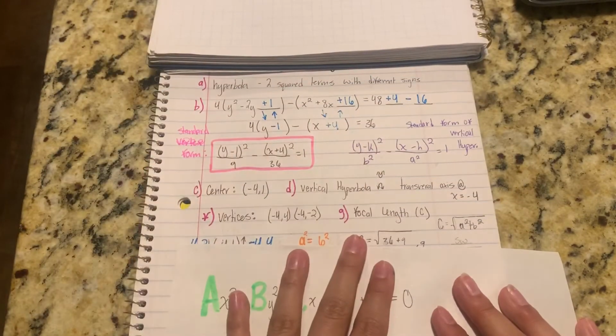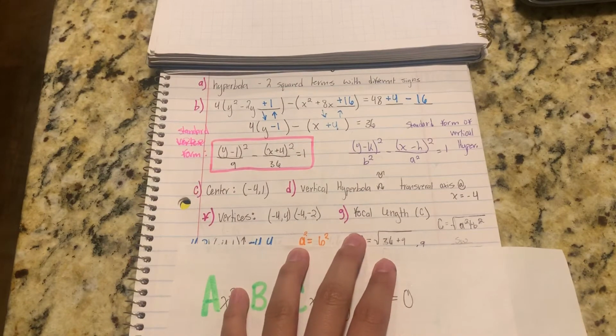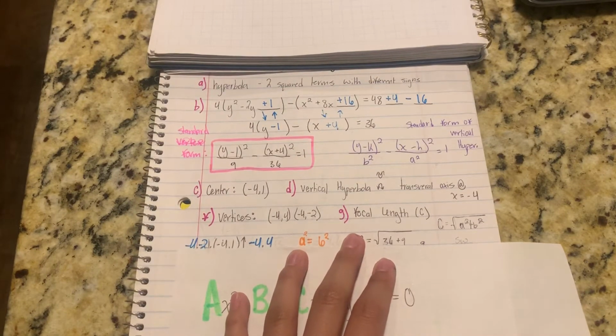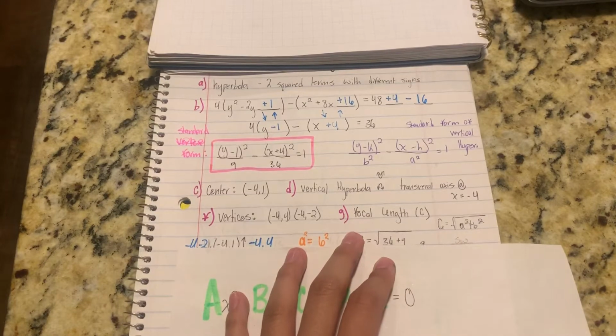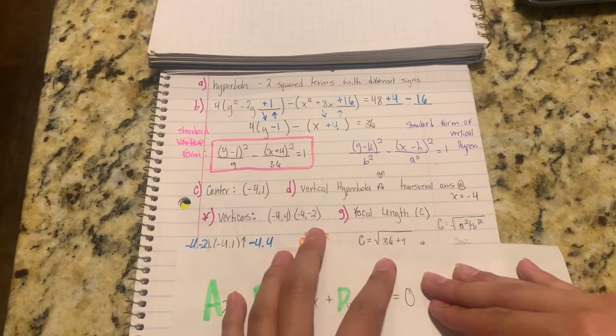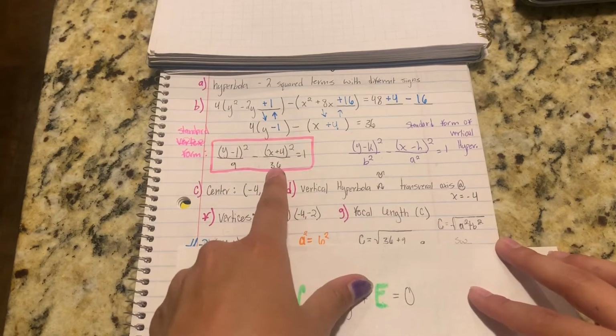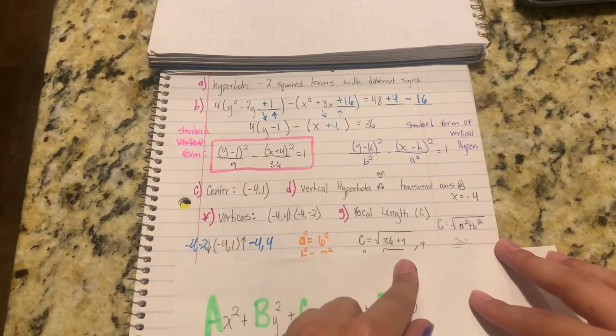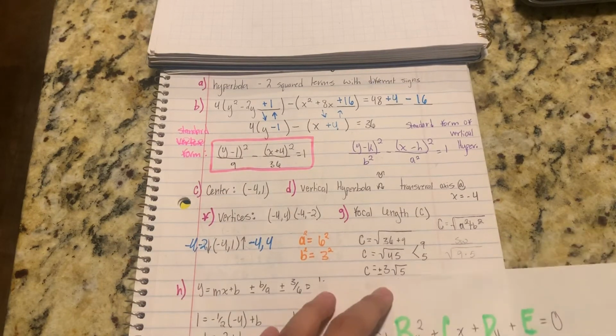But for my focal length, my c, which is the length from the center to the focus, I can get the square root of a squared plus b squared, and I know that that will equal my c. So I can plug in my 36 and my 9, add them together, and I get 45.